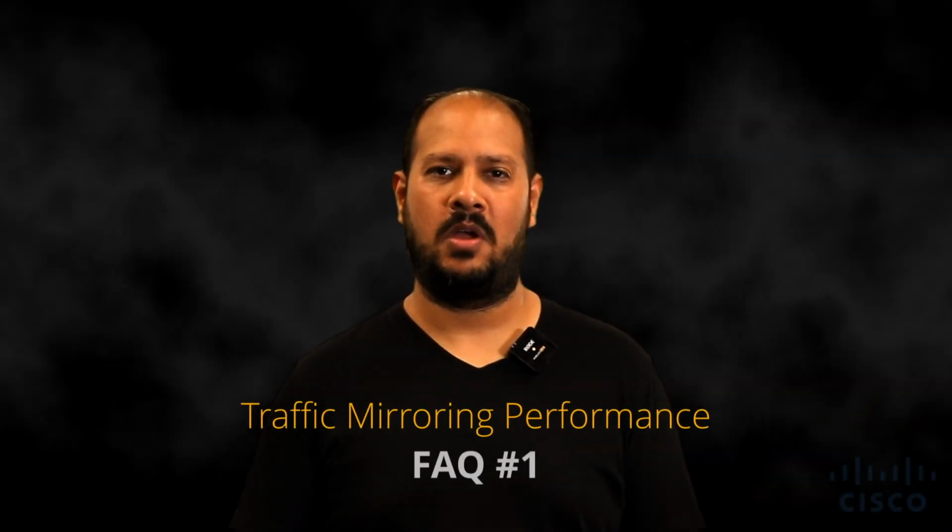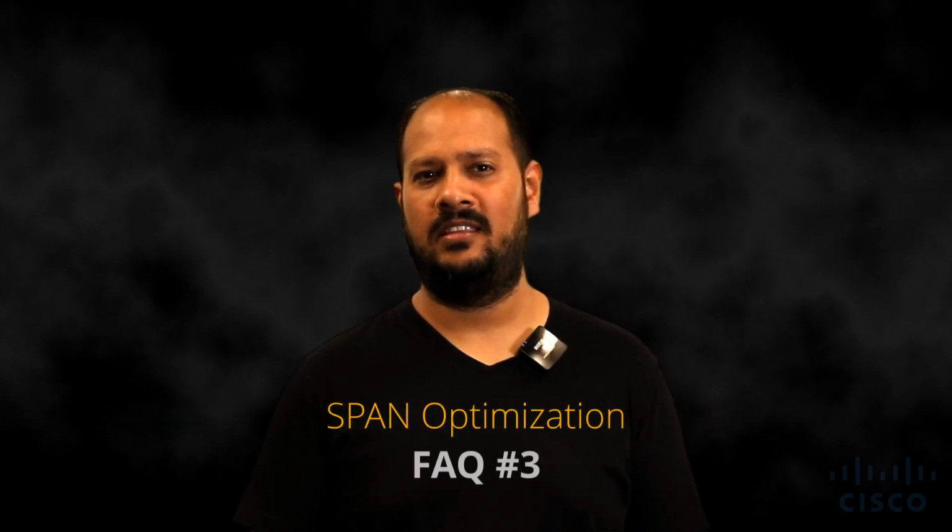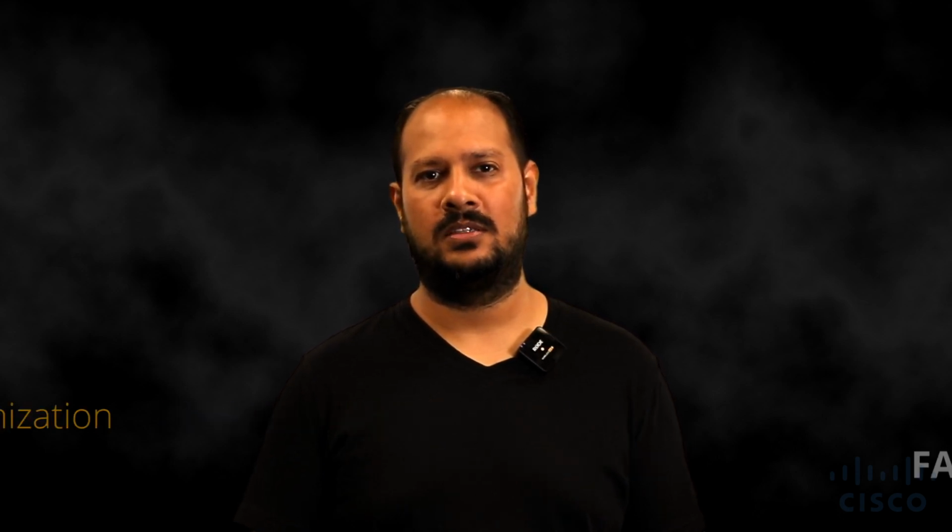answer today. The first one is, how much traffic can the router replicate? Second, is there a specific port on the router that gives me better performance than the other if I have to connect it to a network analyzer? And the third, is there anything I can do, maybe some tips or tricks that I can play with on the router that help me get better performance for SPAN?